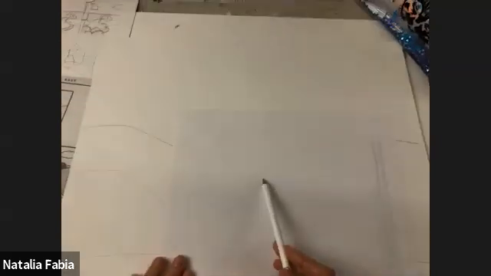Okay, so basically, Nova, we're going to do a landscape with a castle. So I made the paper landscape mode, which is sideways, horizontal. And I talked about a horizon line, which is a line where the sky meets the land. So that's where we pick where we want our horizon line to be. It could be high, it could be low, depends on how you're looking at something. So I decided to do it a little bit above the middle.